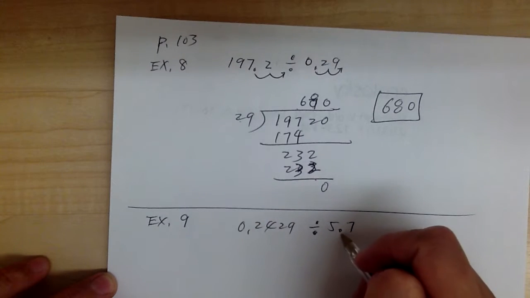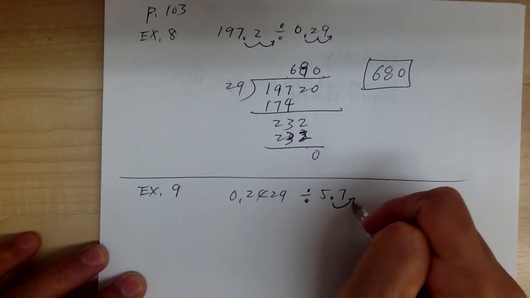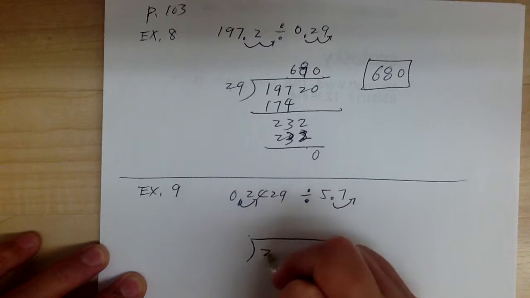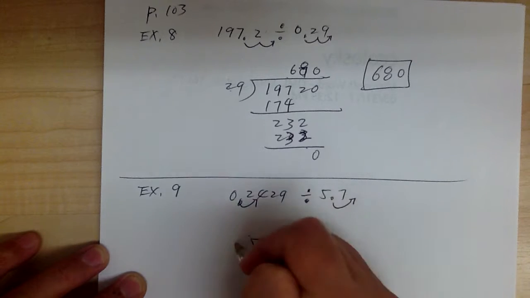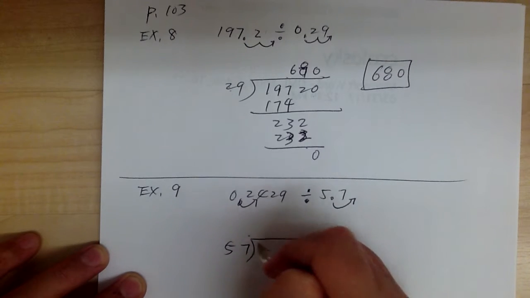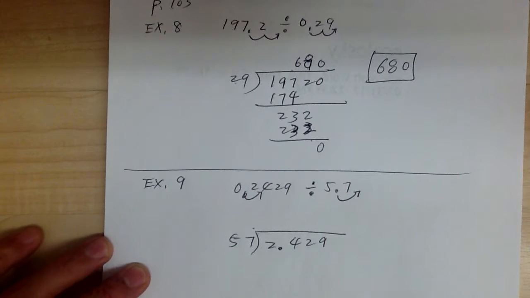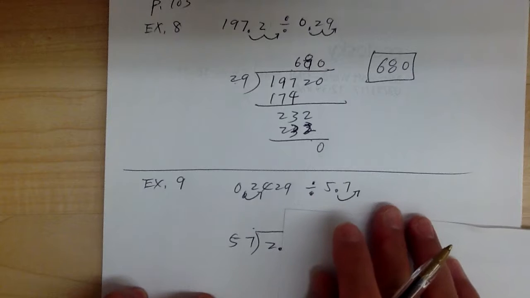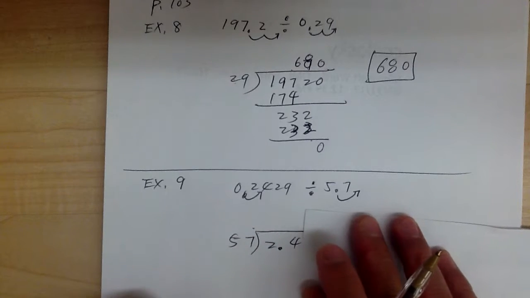Okay. So again, first you have to get rid of the decimal place. So move this 1 place over, move this 1 place over. So your division will become 2.429 divided by 57. Okay. So again, first you have to get rid of the decimal or the extra 0 on the end for this one. So use 1 digit. Okay, not enough. So go to the next one, not enough.